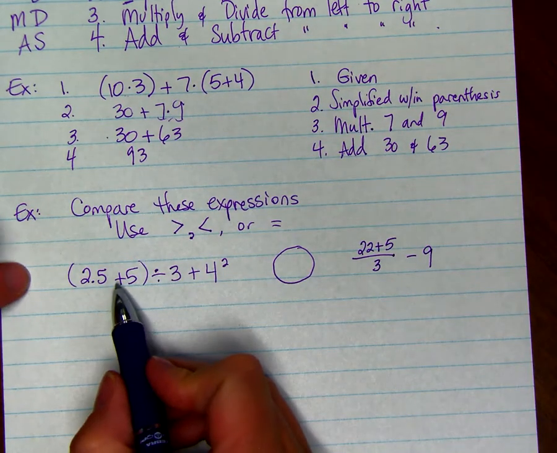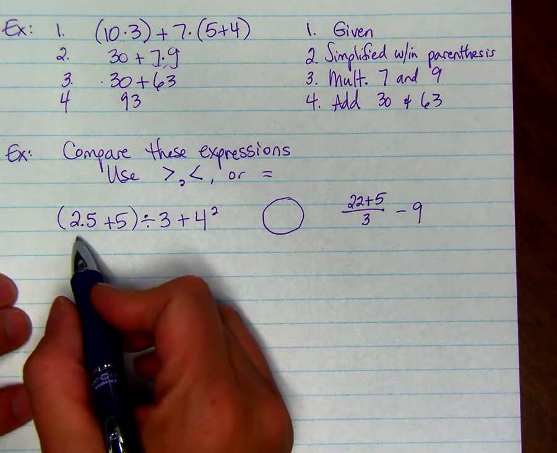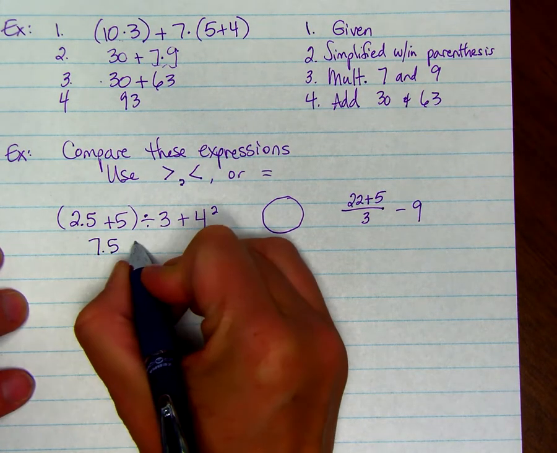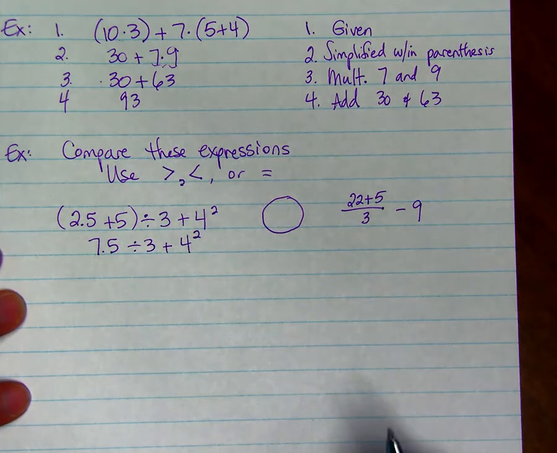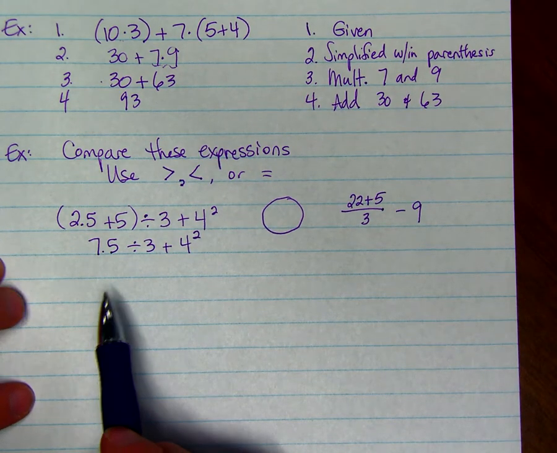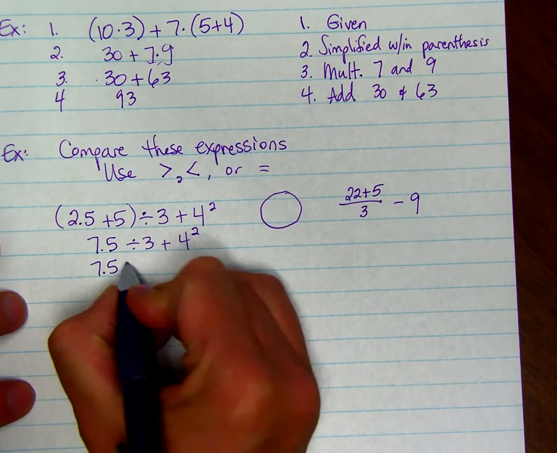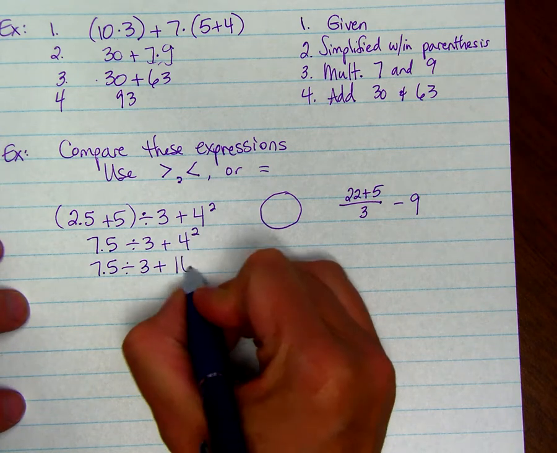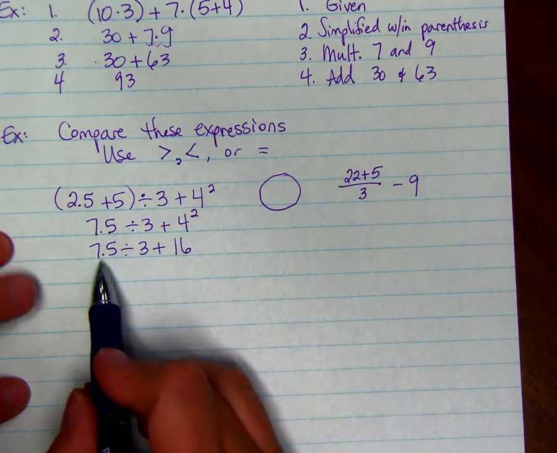So we're going to start by simplifying within our grouping symbols. So 2 and a half, or 2 and 5/10 plus 5 is 7 and 5/10. Then divide by 3 plus 4 squared. Now our next step is the E for excuse, which means we need to do our exponents. So we're going to have 7 and a half divided by 3 plus, and our exponent here is 4 squared, so that's 16. Then we're going to multiply and divide from left to right.